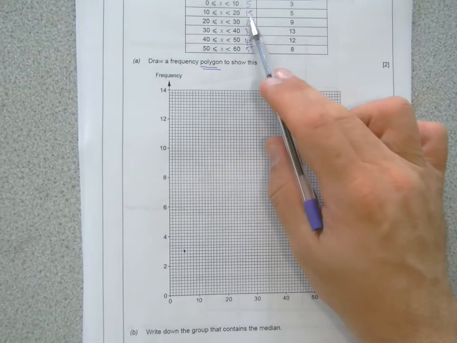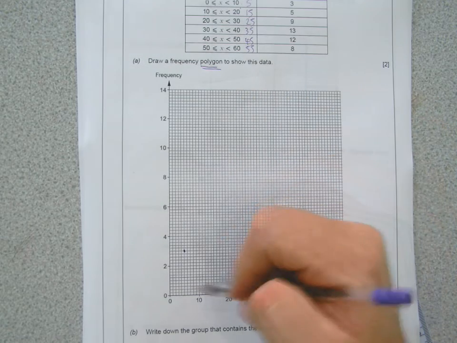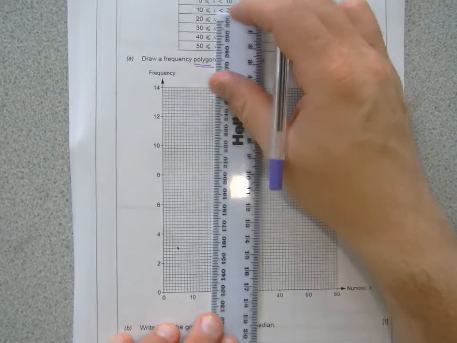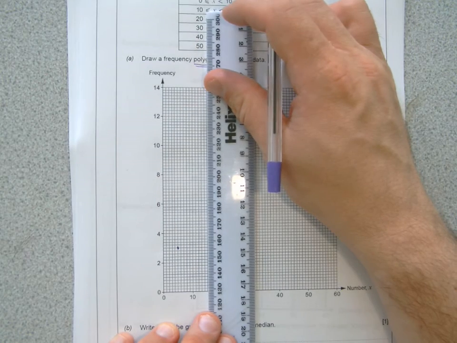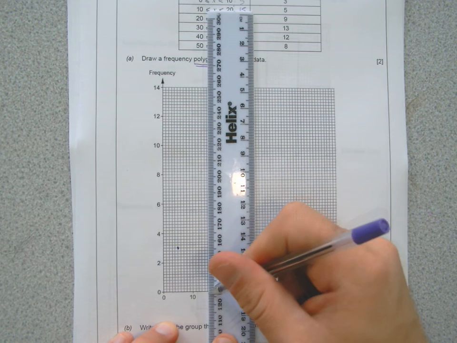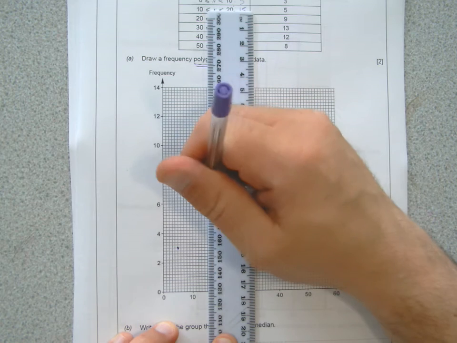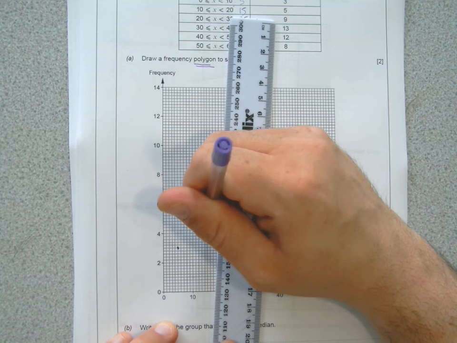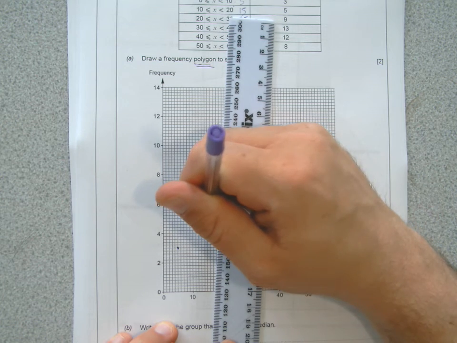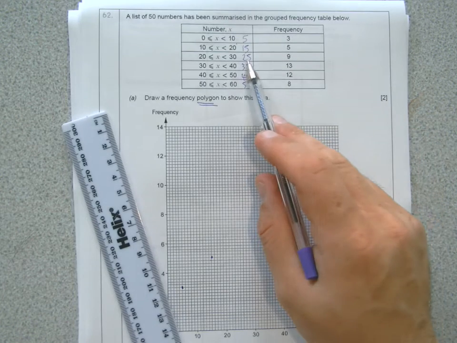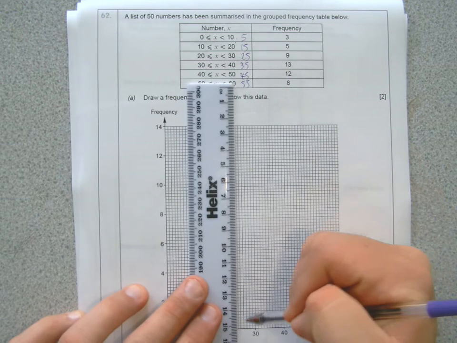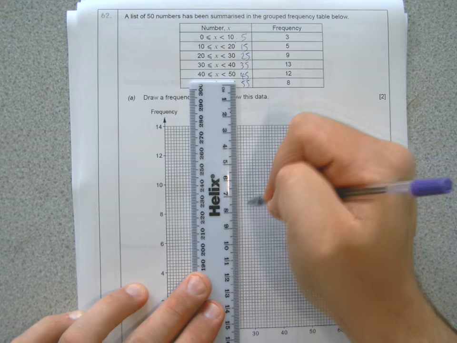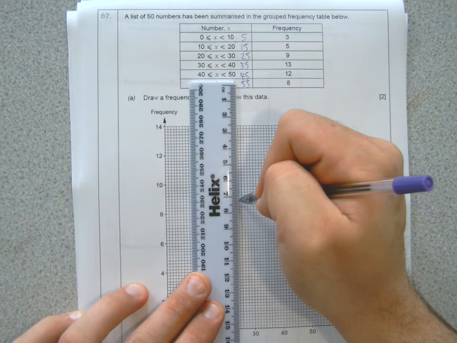Next one, the midpoint is 15, and there's 5 of them. So go across to 15, which is here. Get my ruler because it's quite hard to see this. So there's 15 there, and we need to go all the way up to 5, which is here. That one actually. Next one, 25 is my midpoint, and I go all the way up to 9. So 25 is here. I go all the way up to 9, which is between 8 and 10.